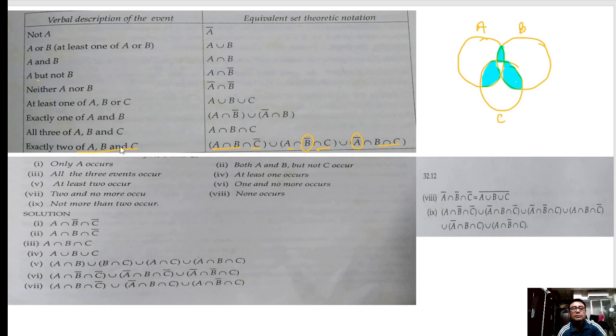Next, friends, let us see. So these are the basic things you have to have an idea about before you start with probability. So let's see here. Next, only A occurs. I need only A occurs. So watch here, only A. Which is only A? This is that only A.